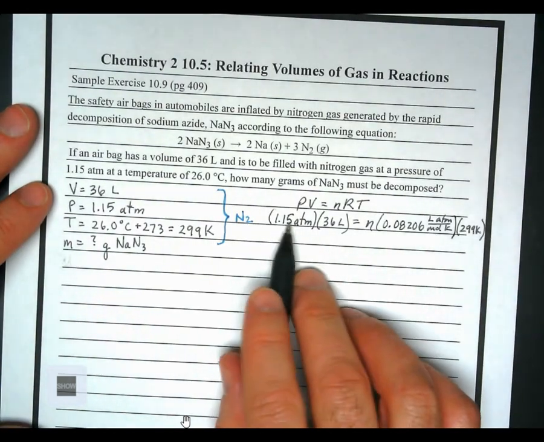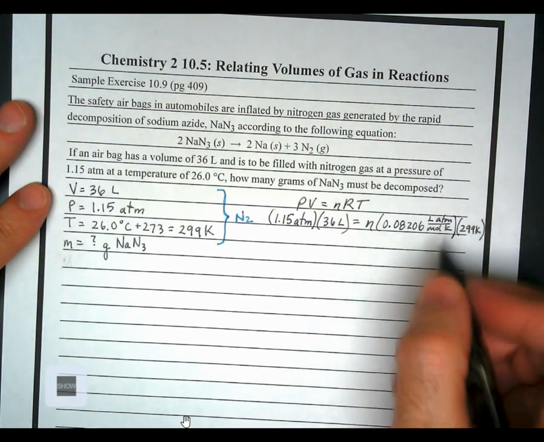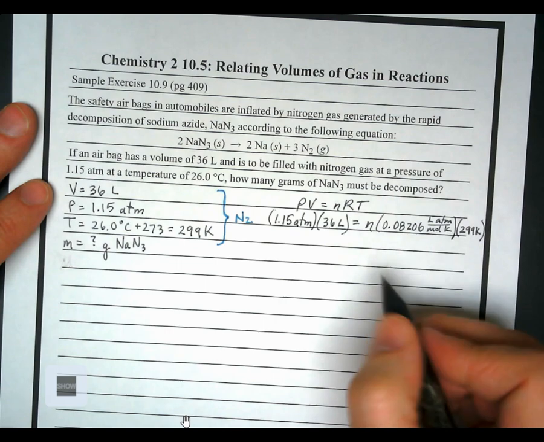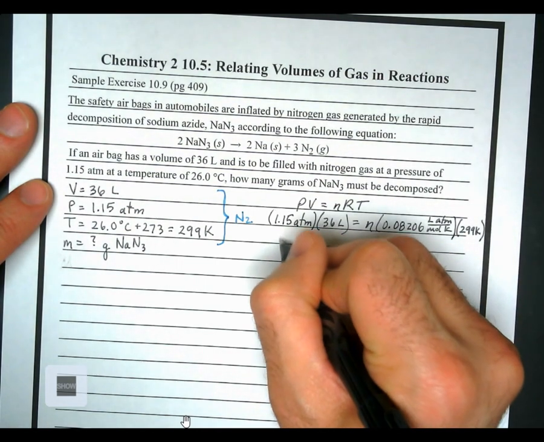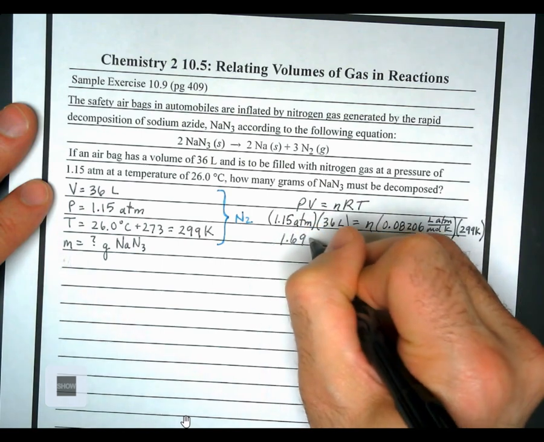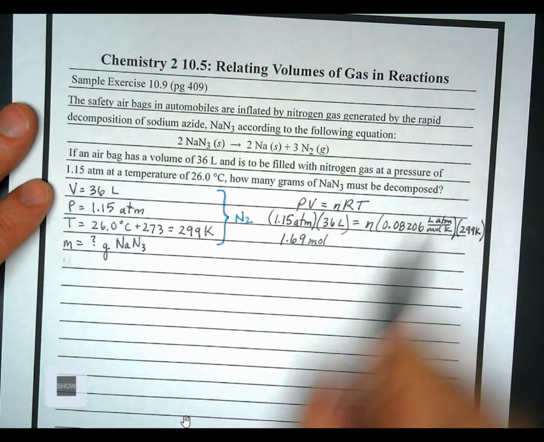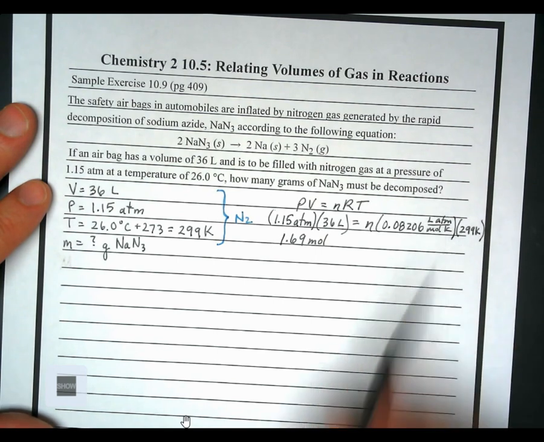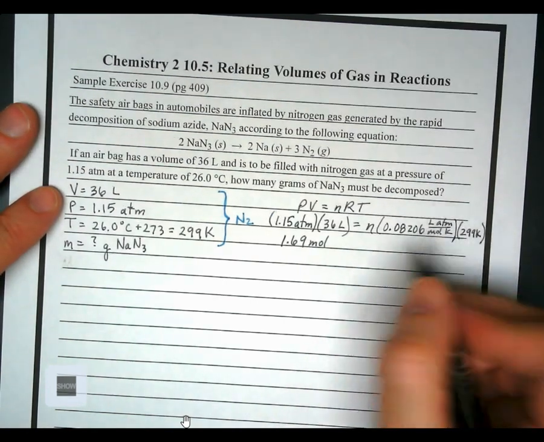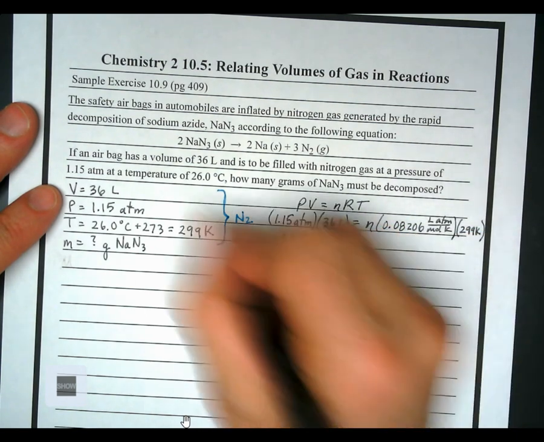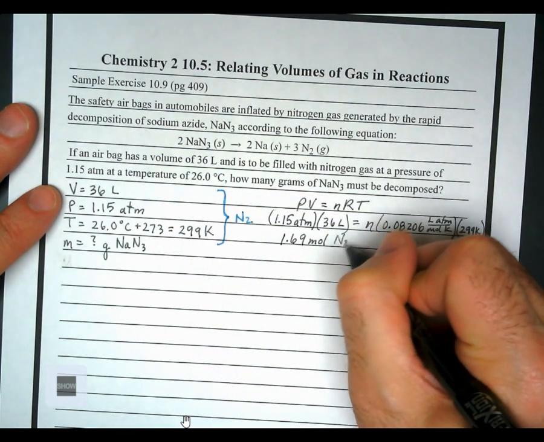So I do this, I take this times this divided by that, and I end up with 1.69 moles is the label that's left because atmospheres cancel, liters cancel, K's cancel. So this is moles of, this is all for N2, right? So this is moles of N2.